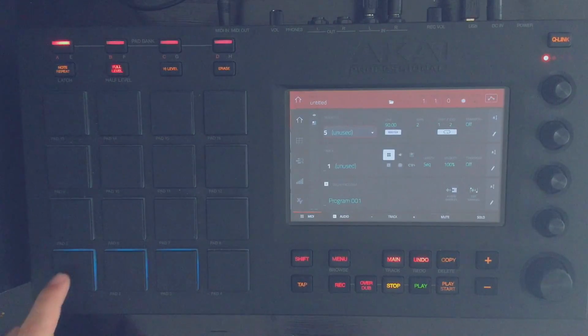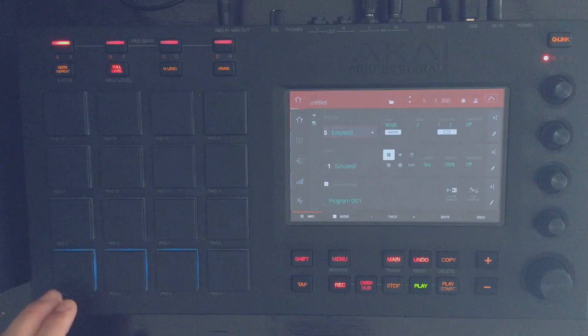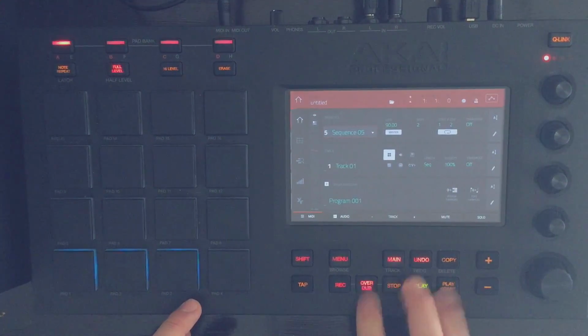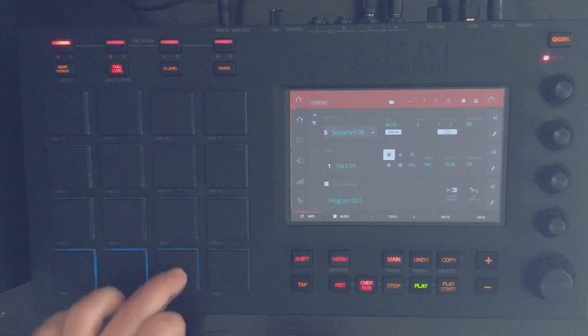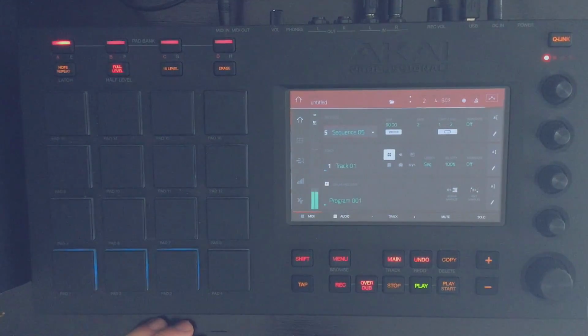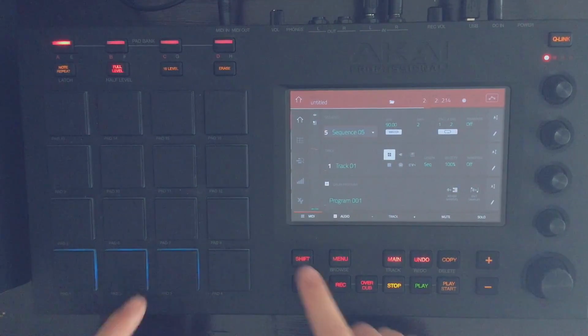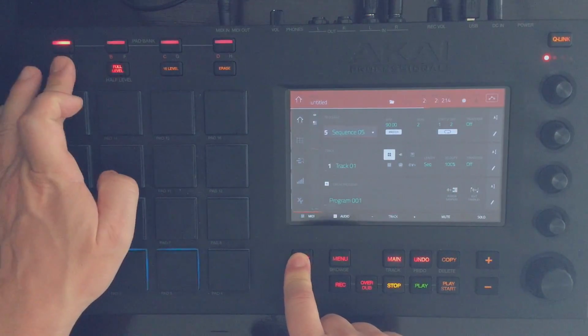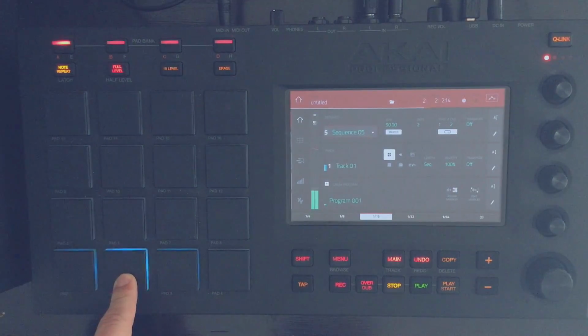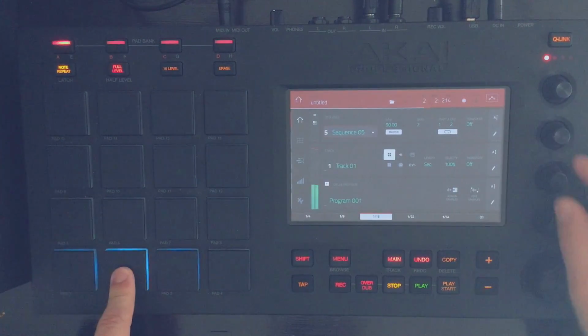I'm just going to record a snare onto the track. I'm actually going to record the kick as well. And if you press Shift and Note Repeat, you can now preview the swing.